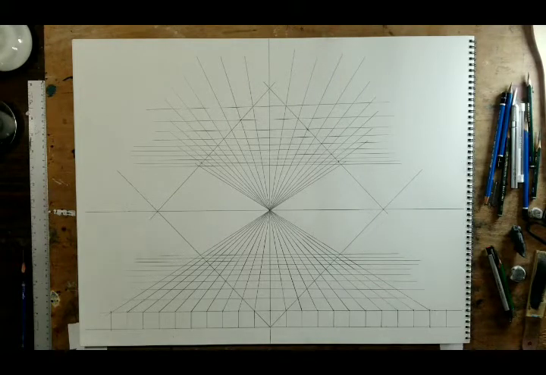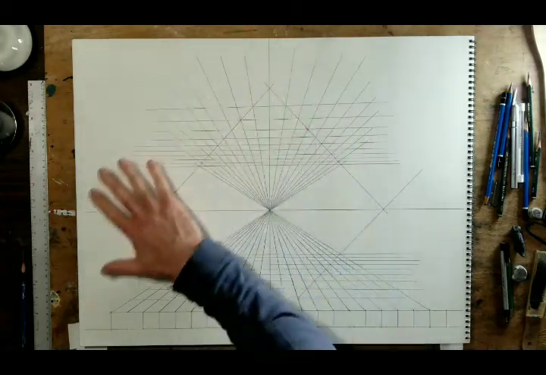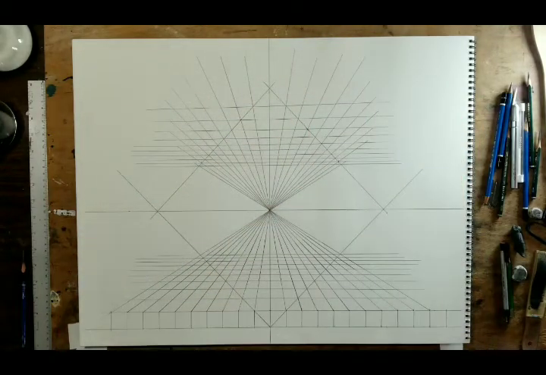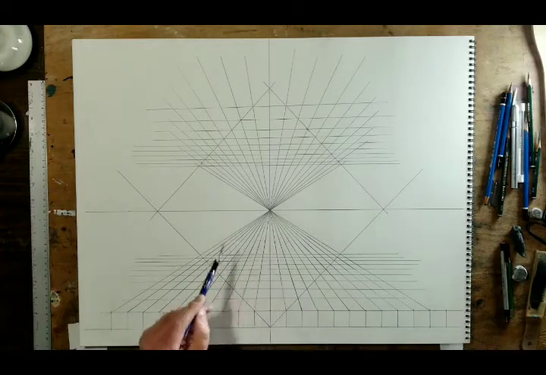All right, welcome to our second installment, Drawing Fundamentals, Linear Perspective 2. So, taking off from our last demonstration, we have recreated the perspective grid. Go back to the first demonstration to get a better thorough understanding of how I built this.